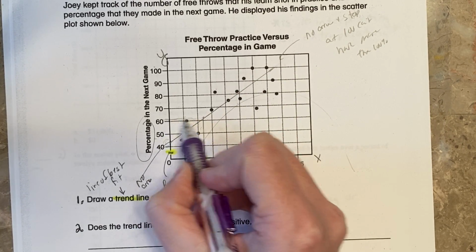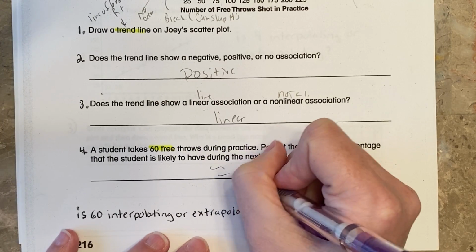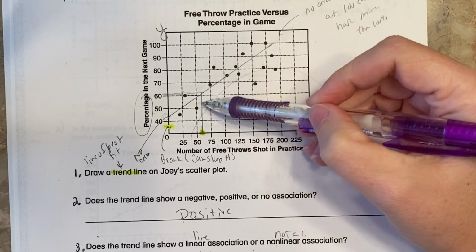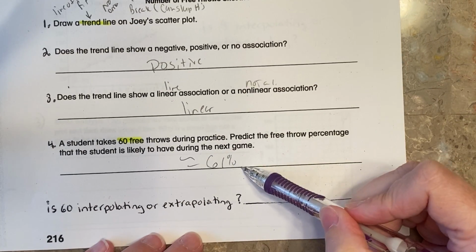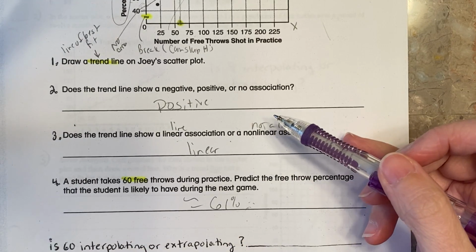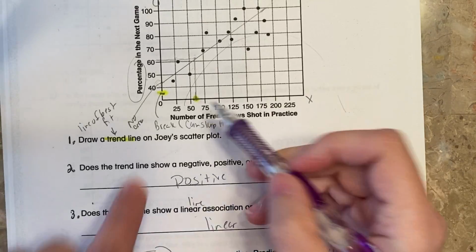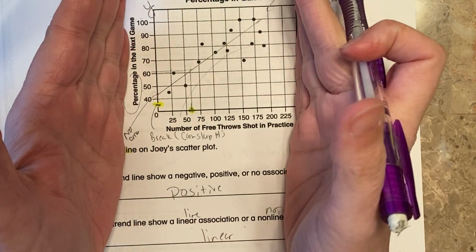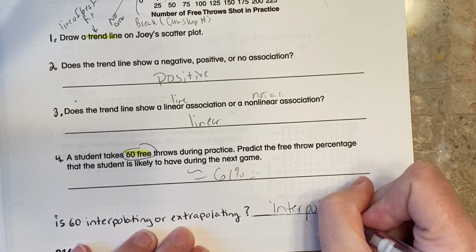I'm right above it. So 61, 62%. If you made yours a little higher, you'd have a little higher. If you made it a little lower, lower. But again, it should be pretty close to my value of 61. Extrapolating or interpolating? So this 60 was inside my plotted values. So inside, interpolating.